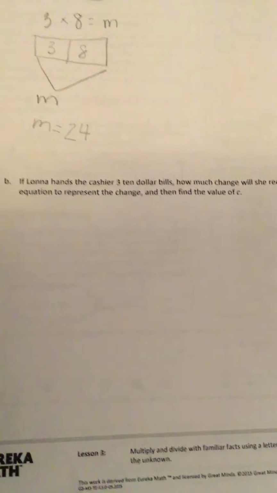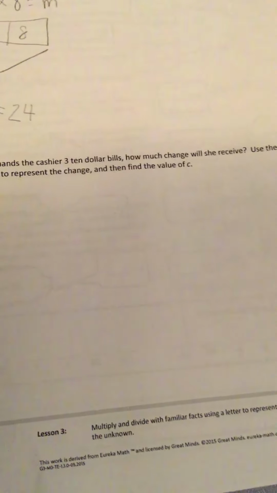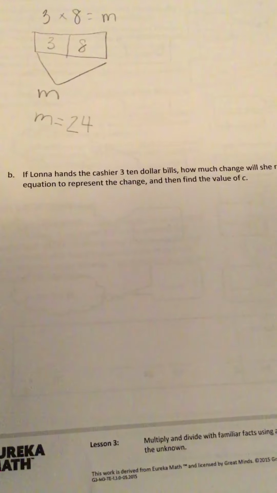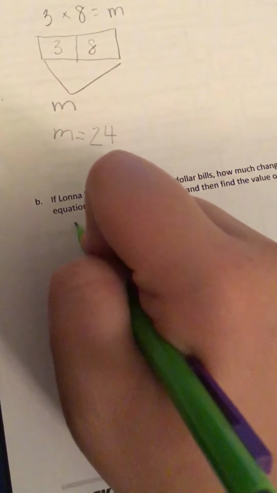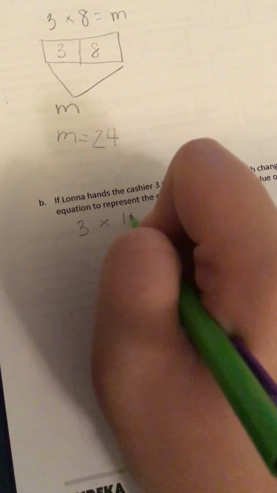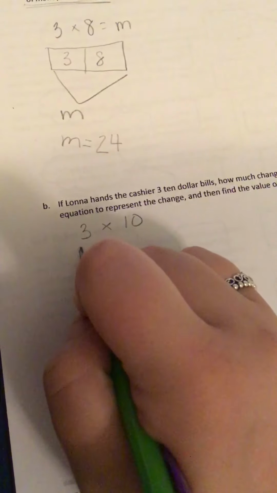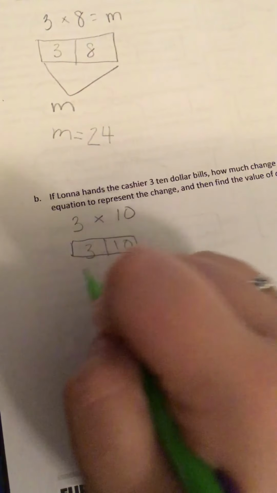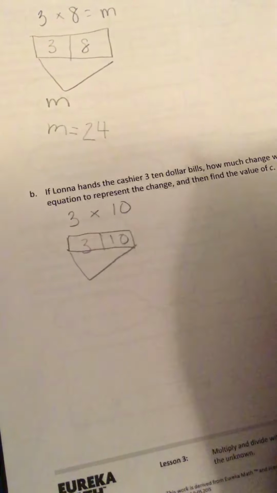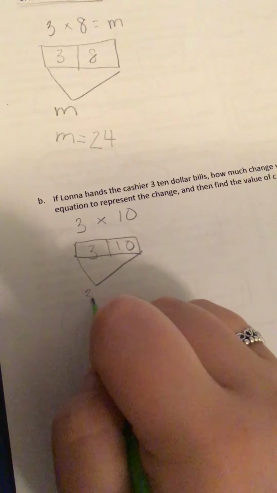Okay, so now we're going to do the second part to that problem. It says, if Lana hands the cashier 3 $10 bills, how much change will she receive? Use the letter C in an equation to represent the change and then find the value of C. Okay, so 3 $10 bills can also be written as 3 times 10, and then in the tape diagram, there's 3 and 10, and that equals, hope you got 30.